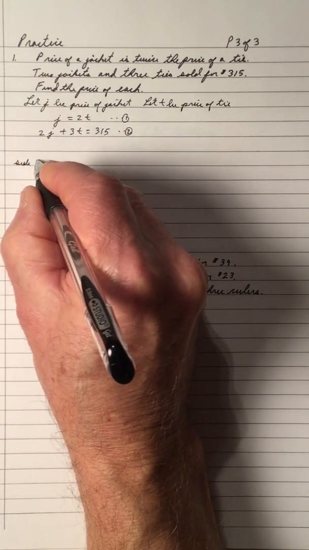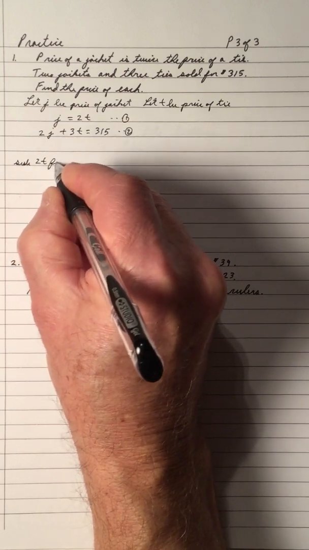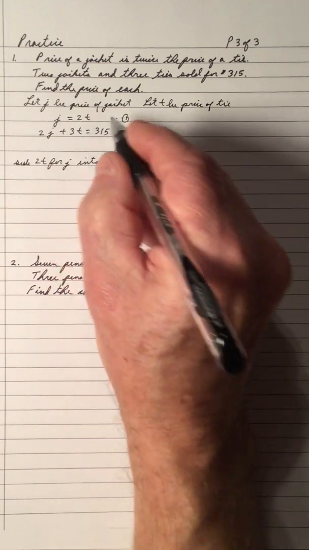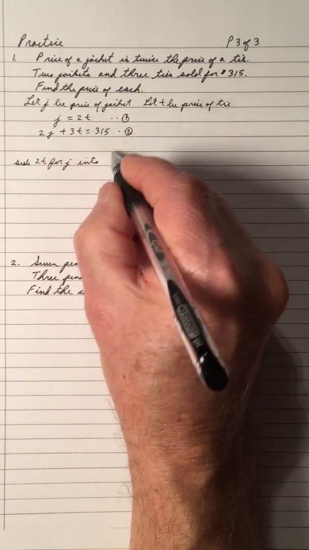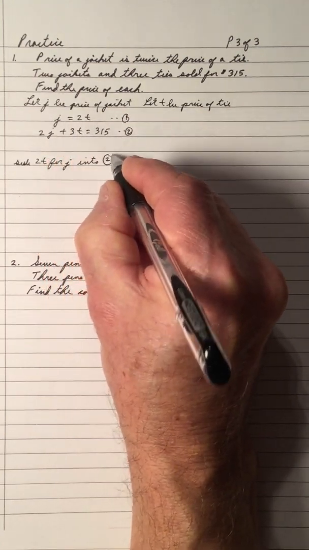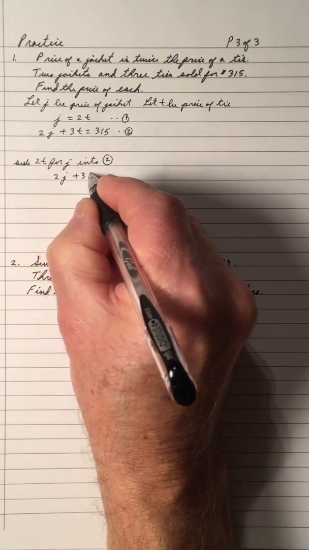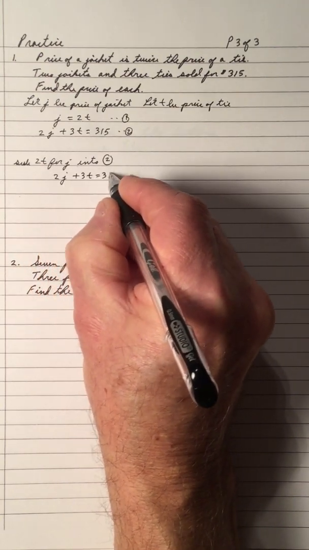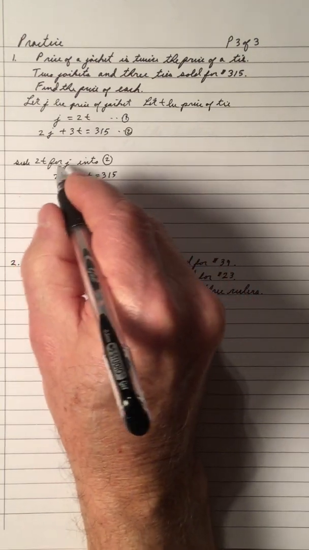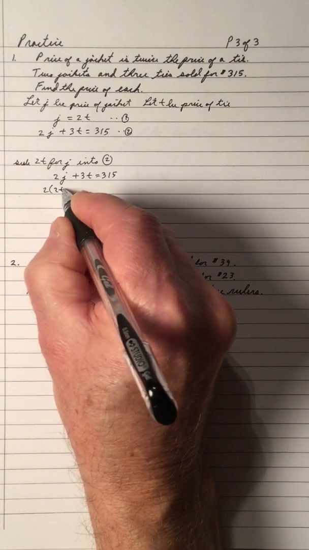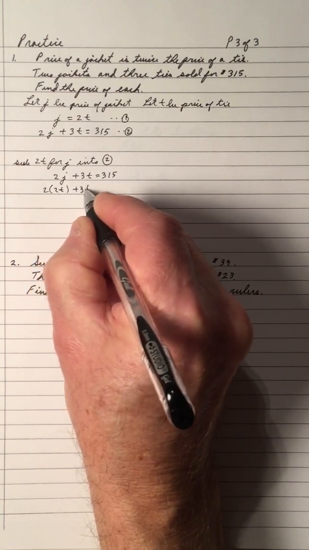I'm going to sub 2t for j into. Now this is number 1, so I have to sub that into number 2. So 2j plus 3t equals 315. So j is 2t. So we sub that in.